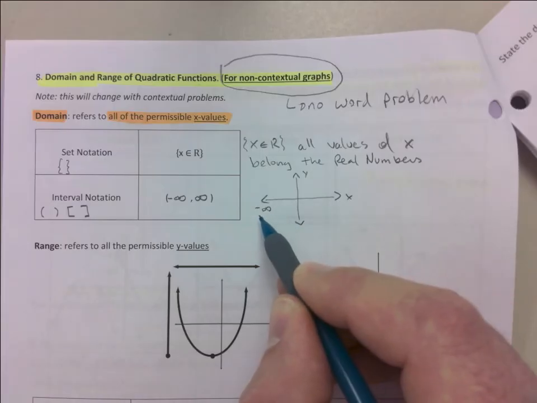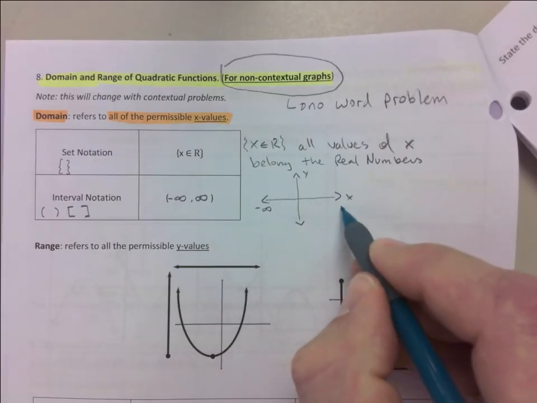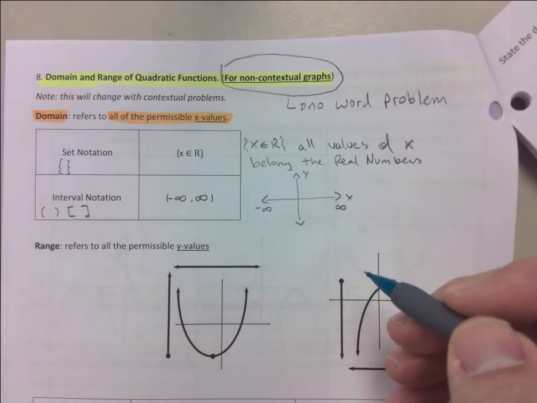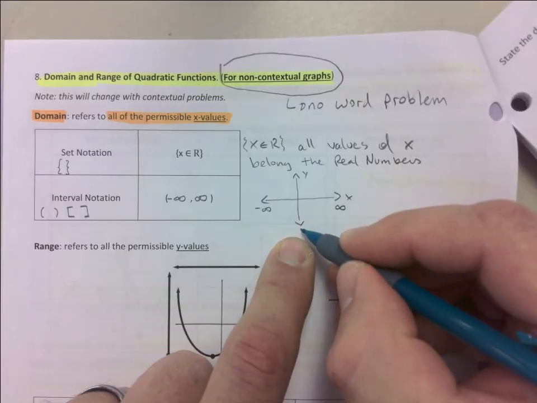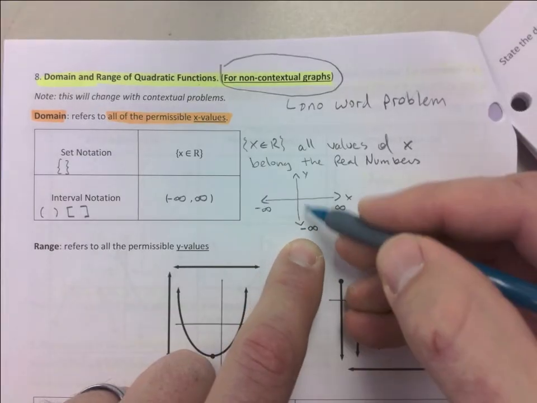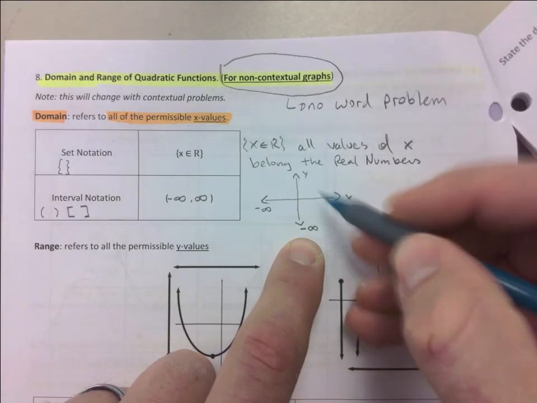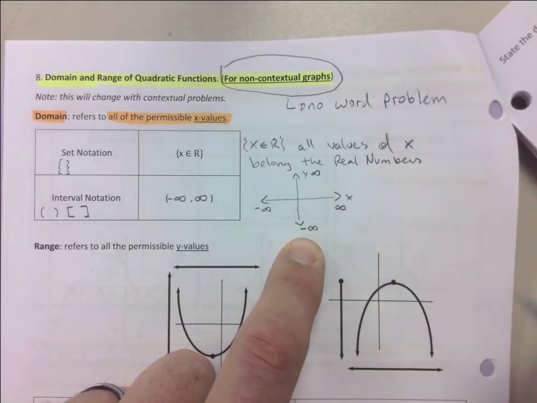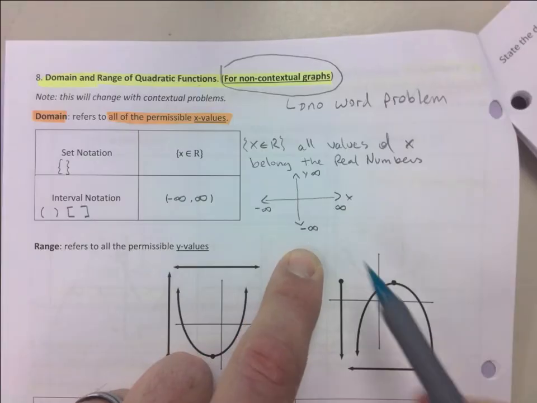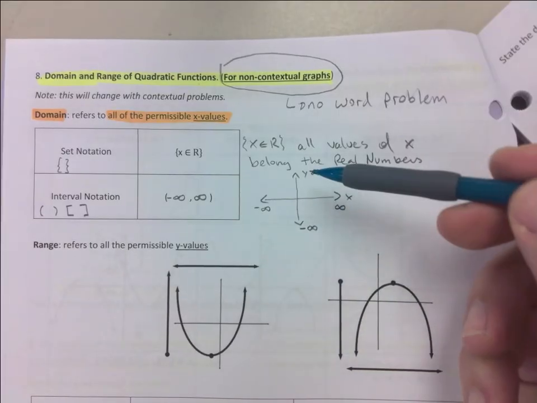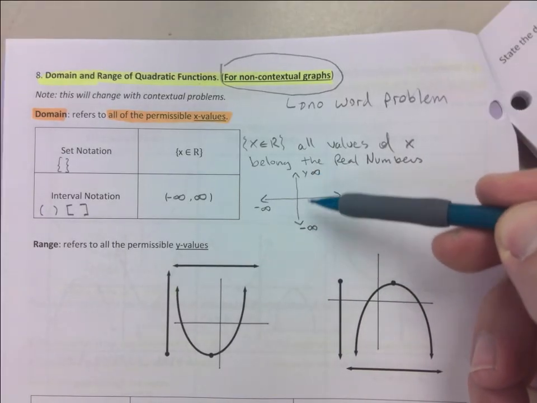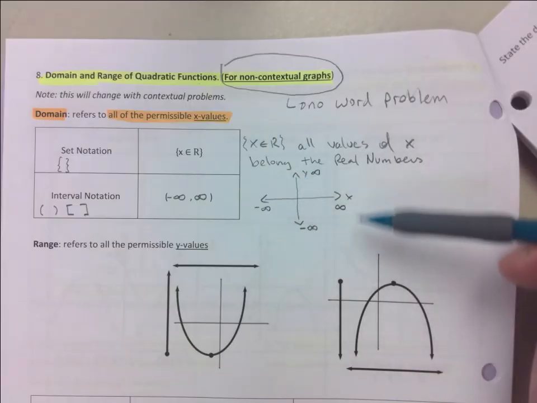Like if you just kept going to the left, you'd get to negative infinity. Once you get there, let me know. I want to know what it's like. And then negative infinity for the y would be going right to the bottom. Positive infinity would be you're going to the top. So x goes from negative infinity to positive infinity. Y goes from negative infinity to positive infinity on the grid. Okay.